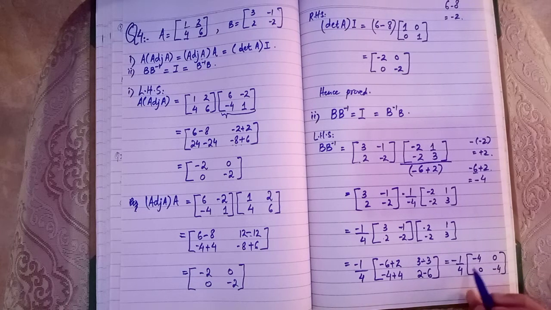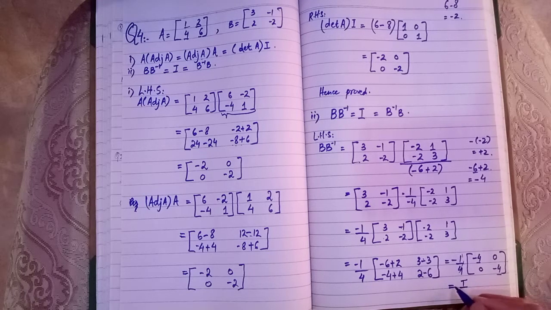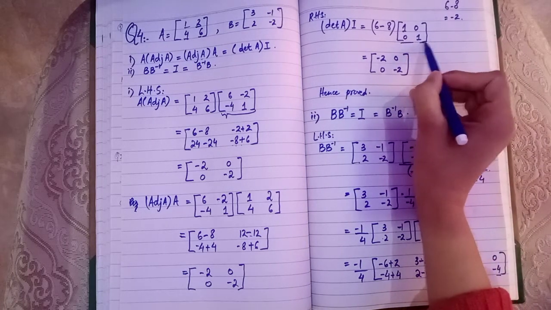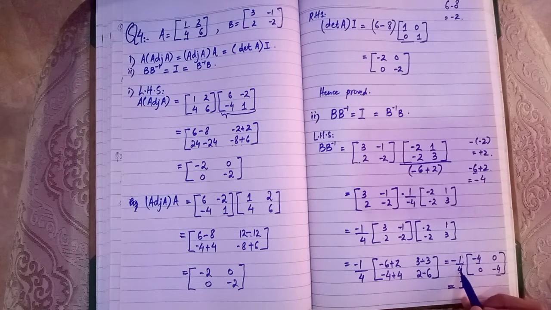Clearly you can see that when we divide this whole number and multiply with this and this, the result would be identity matrix. I'm writing identity because we already know that identity matrix is this. So when we multiply this with this and this, that would appear as identity matrix. Now I'm doing the right hand side.